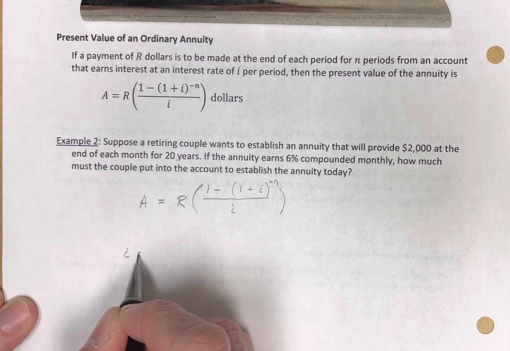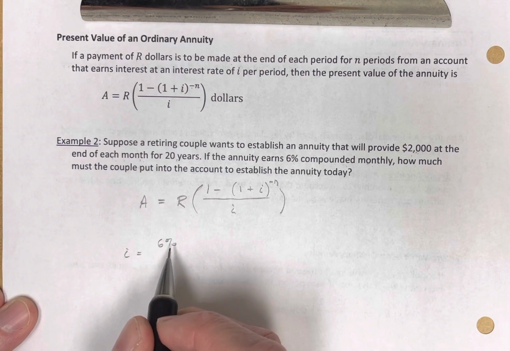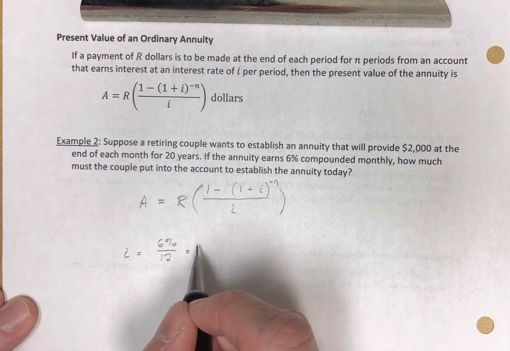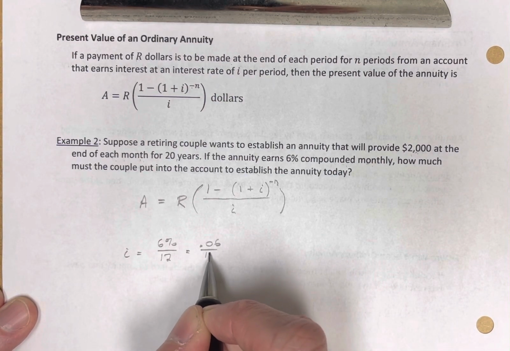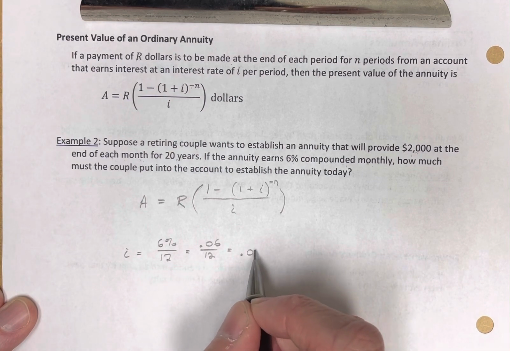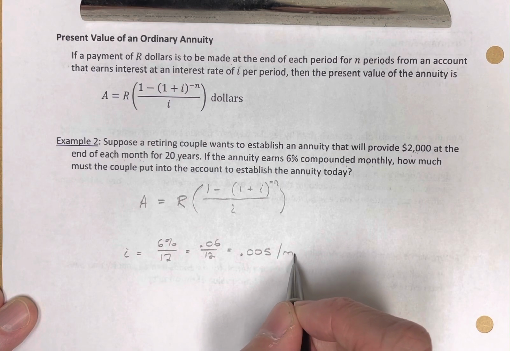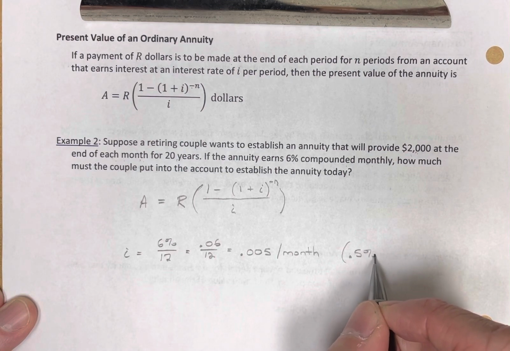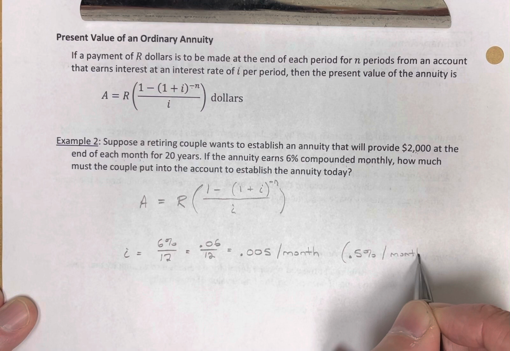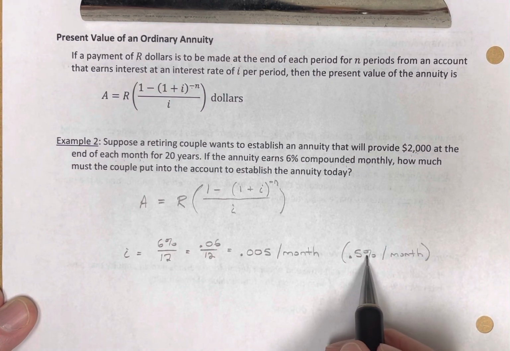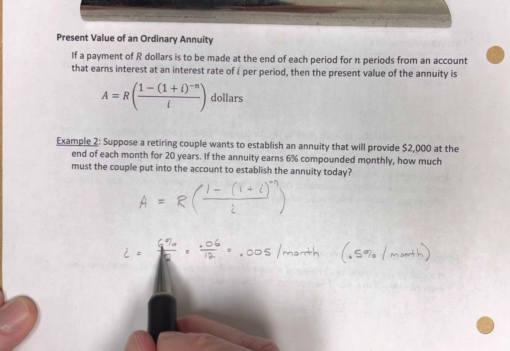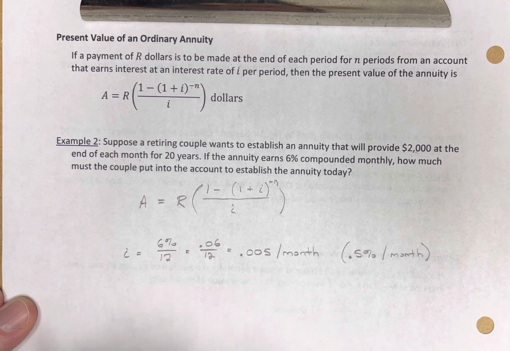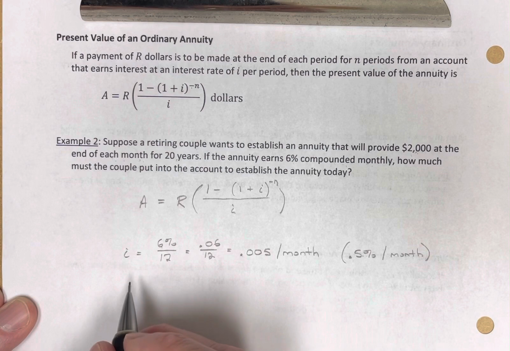So we're talking about 6% every year. Let's divide that by 12, because we want 12 times per year. That 6% as a decimal is 0.06 divided by 12, and that comes out to be 0.005 per month, which is 0.5% per month. 0.5 times 12 gives me 6. And 0.5% as a decimal is 0.005. So there's our i. How about our n?